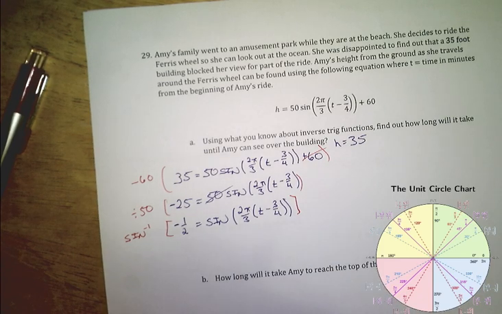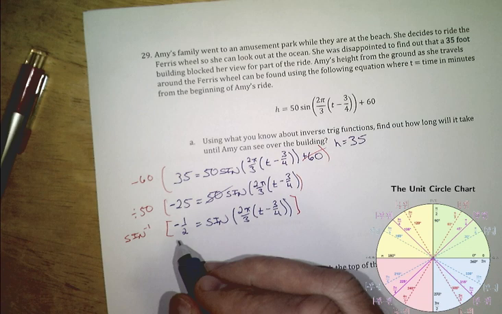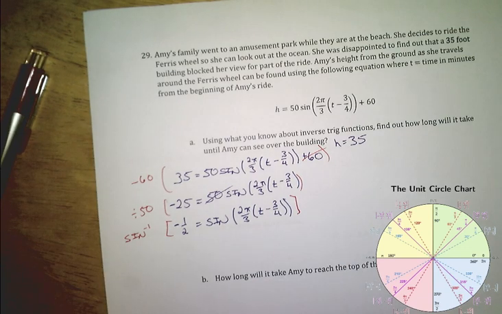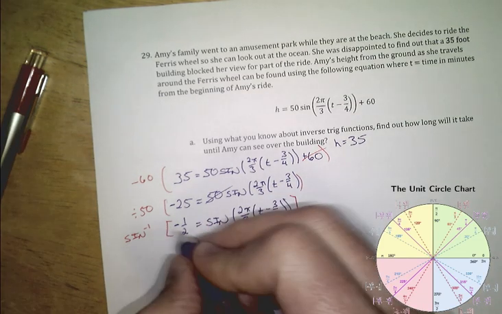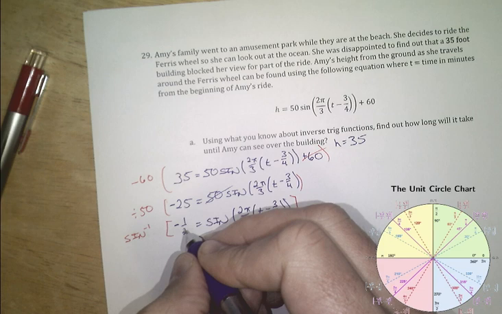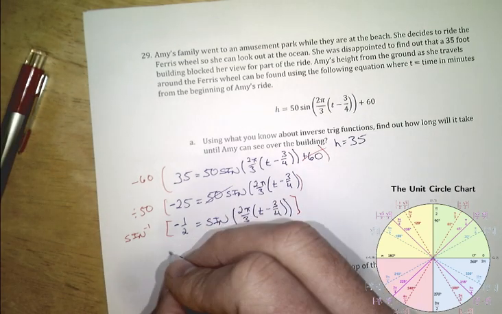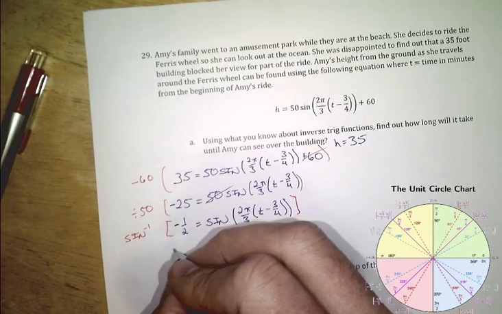So inverse sine of negative 1/2 is going to be negative pi over 6, and negative 5 pi over 6, so we're going to have two solutions here.